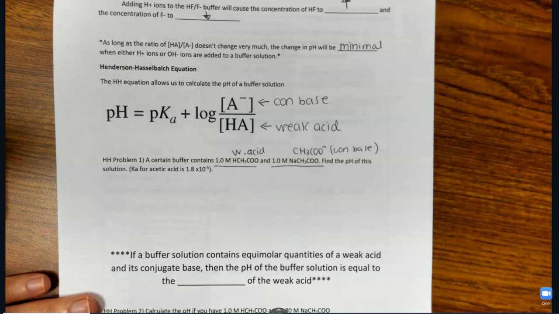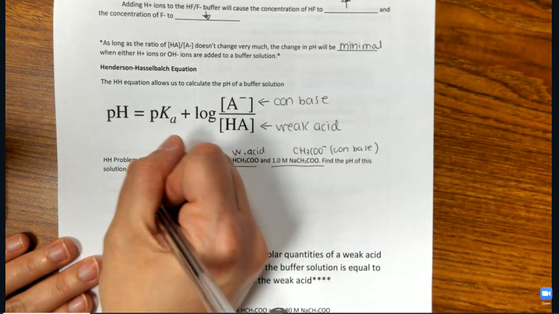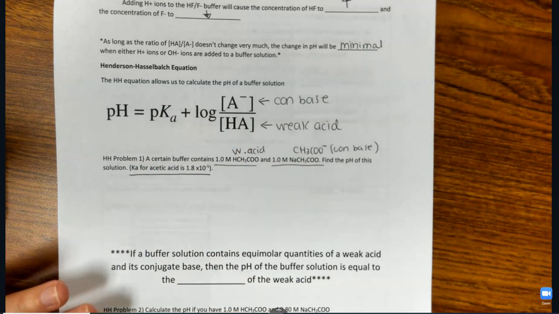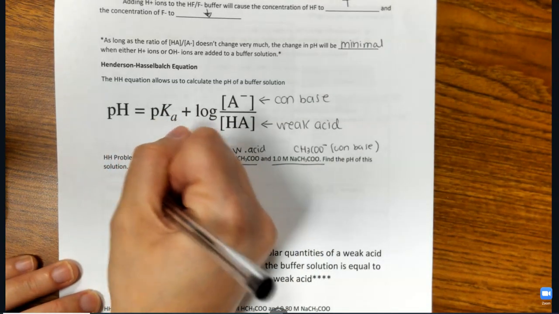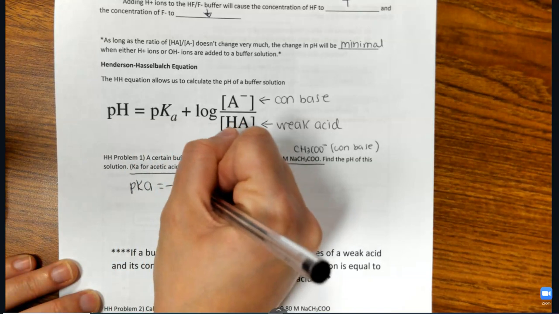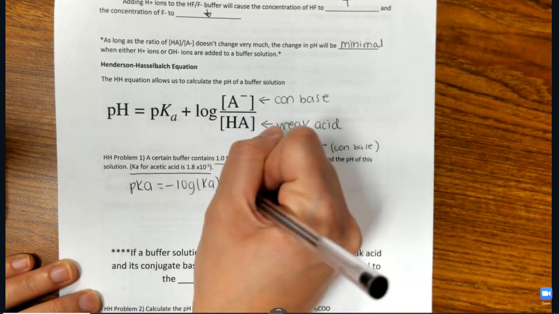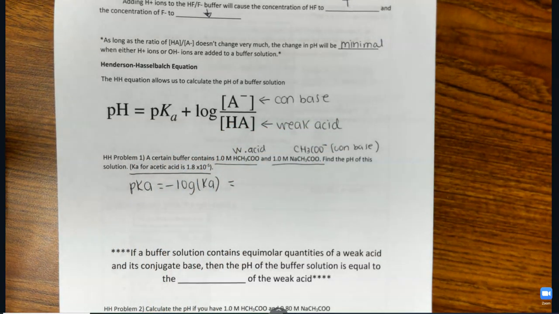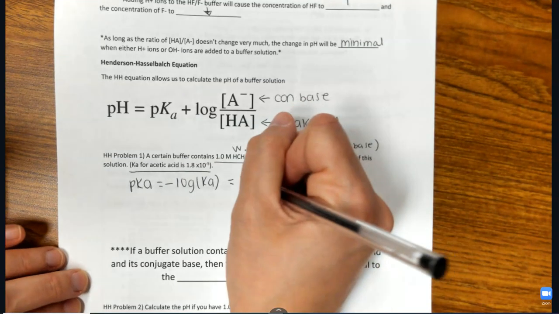The first thing is it needs pKa, and we were given Ka. To get pKa, you just do the negative log of the Ka value. So negative log 1.8 times 10 to the negative 5 would be 4.74.